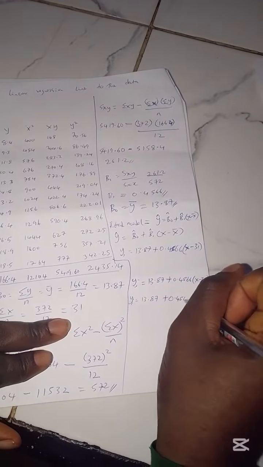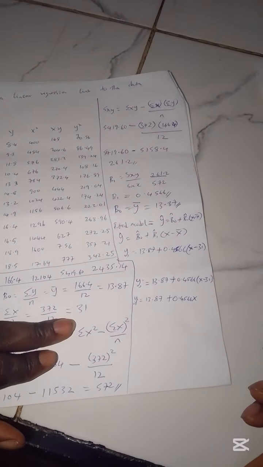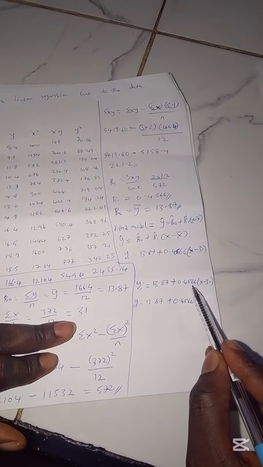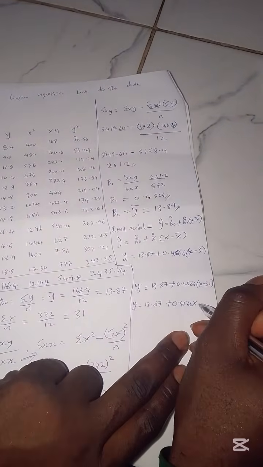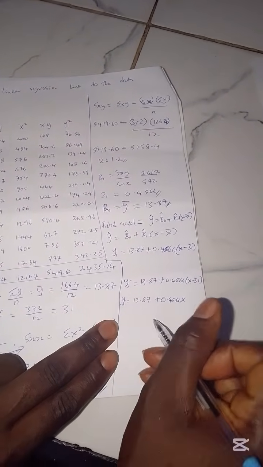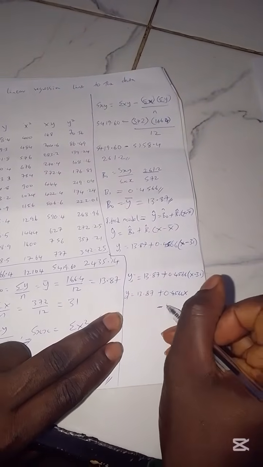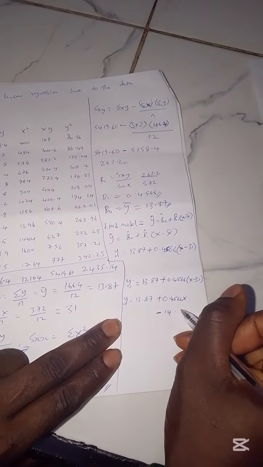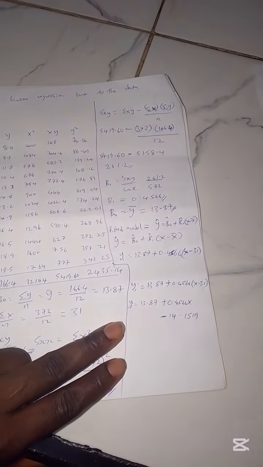So 0.4566 times minus 31 will give you, let me write it down, minus 14.1519.